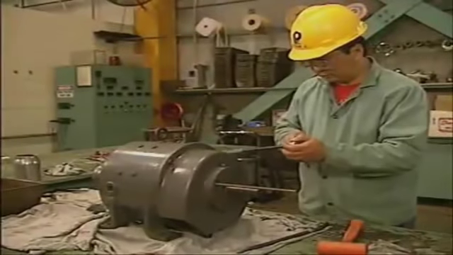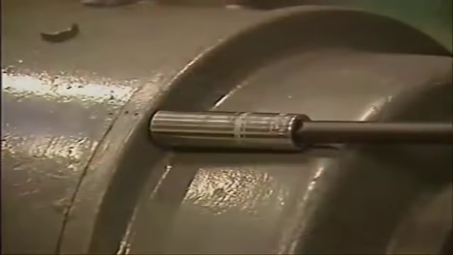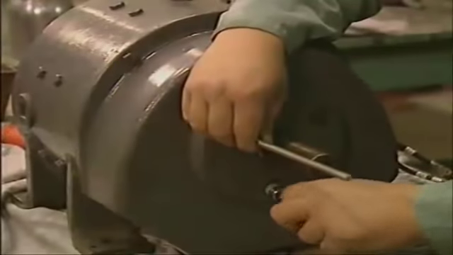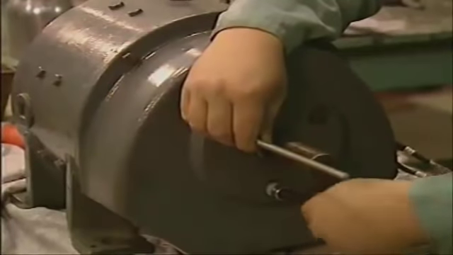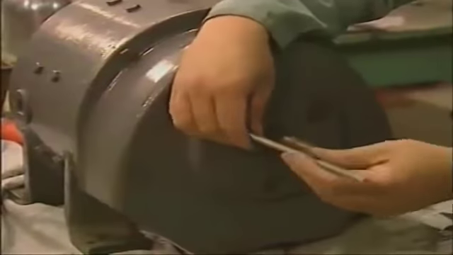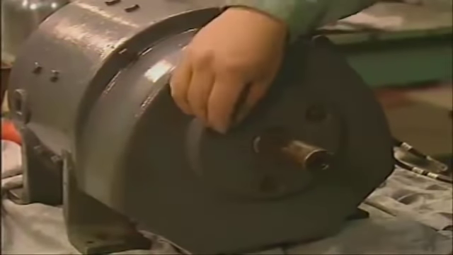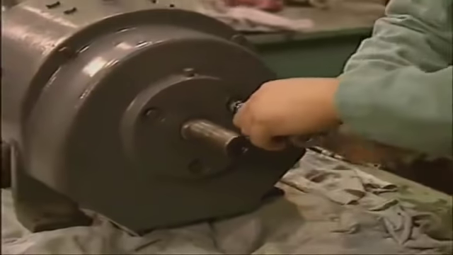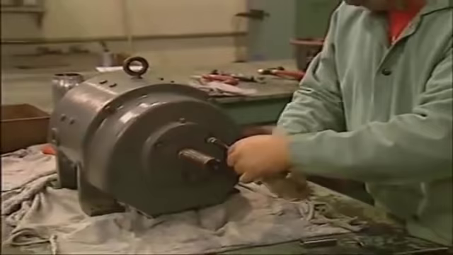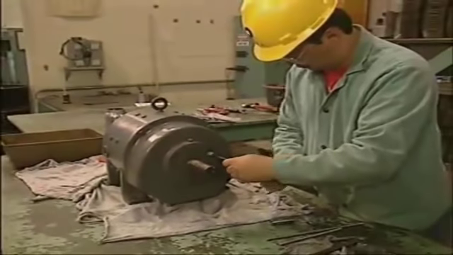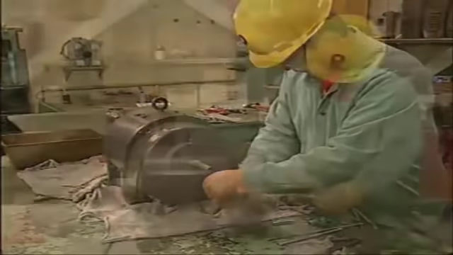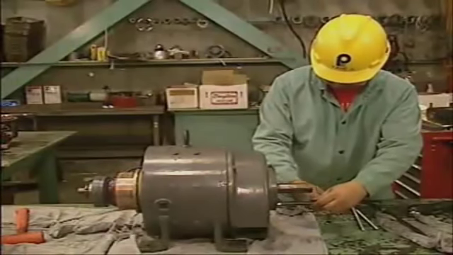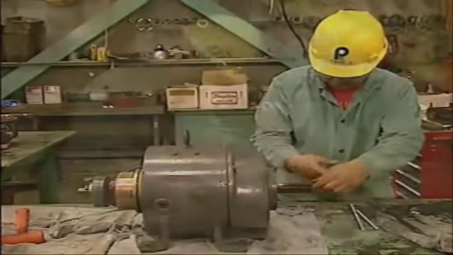The witness marks are lined up, and the end bell bolts are tightened just enough to keep the end bell from slipping away from the housing. Next, the seal bearing bolts are inserted and tightened, and the awl screw is removed and replaced by a bolt. Then a wrench is used to tighten all the end bell bolts until they're snug. The end bell bolts are tightened slowly, one at a time, in a diagonal pattern across the shaft.